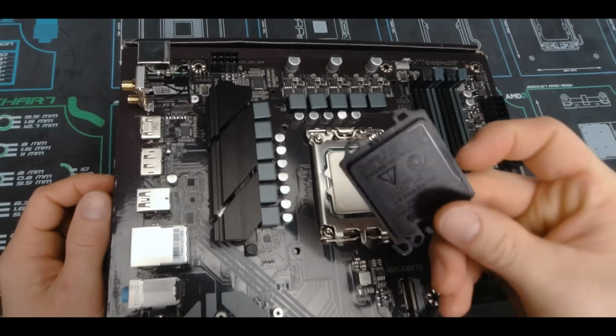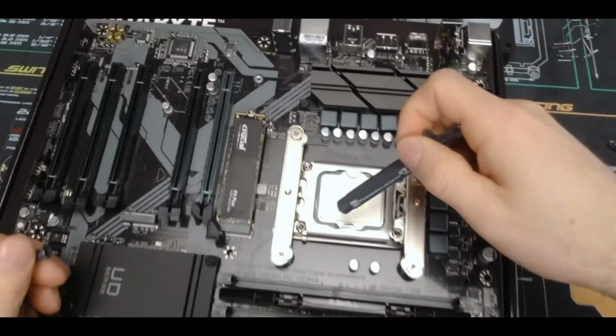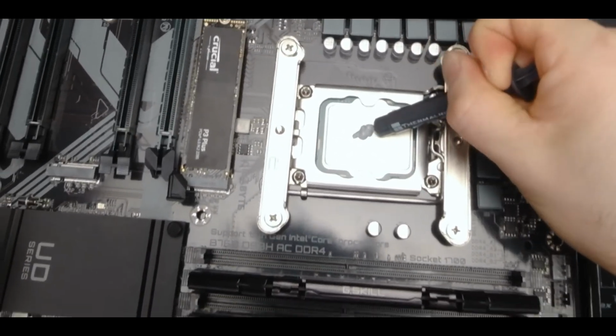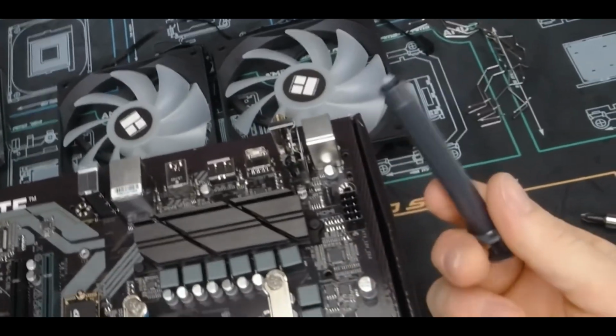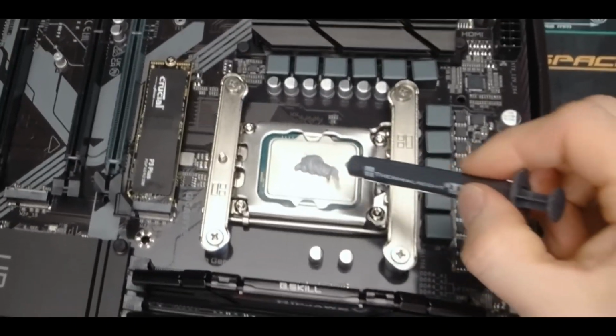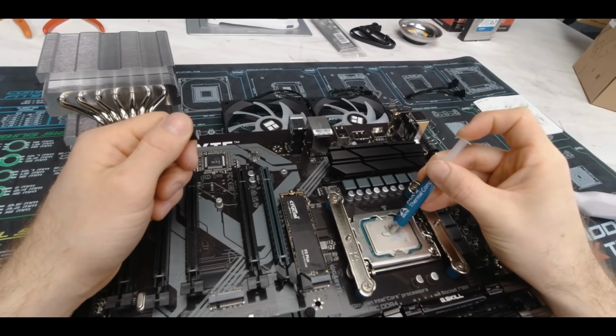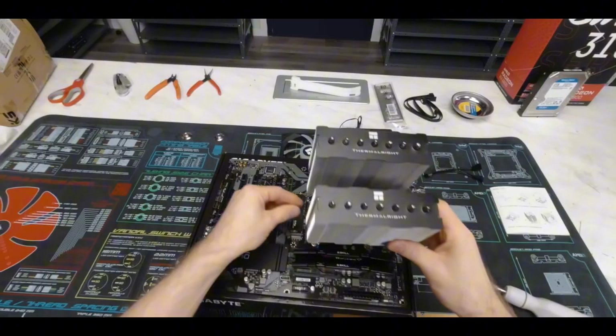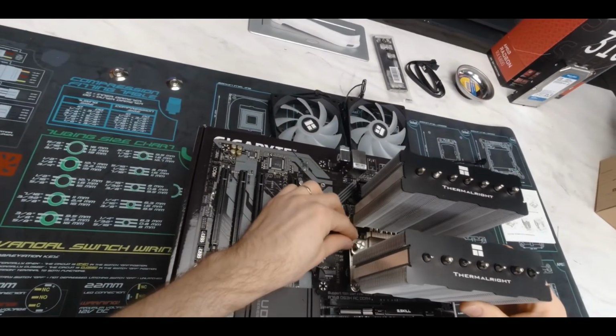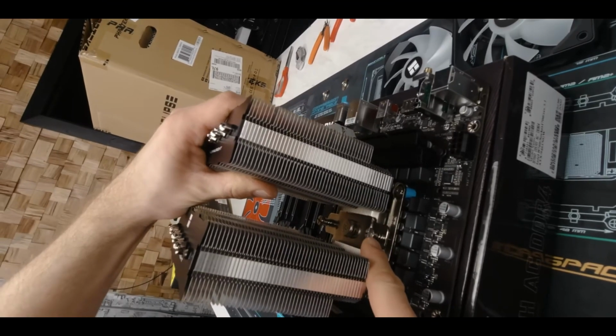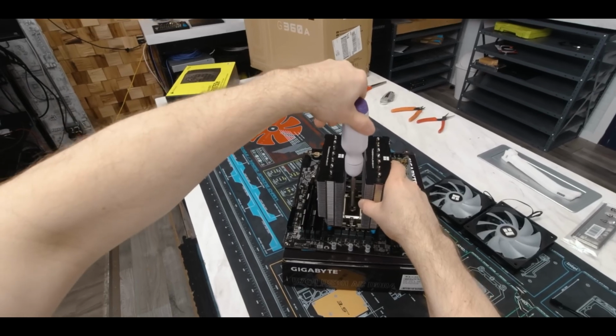And closing the lever takes an awkward amount of power, but if it takes too much, then stop because you might be damaging the pins. After installing it successfully, apply a small pea-sized amount of thermal paste if it isn't already applied to the cooler. Then place the CPU cooler on top of the processor, line it up properly and secure it according to the cooler's instructions.